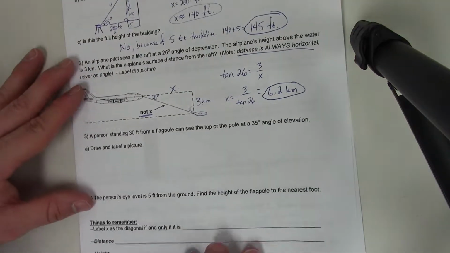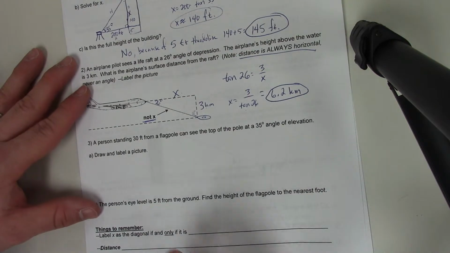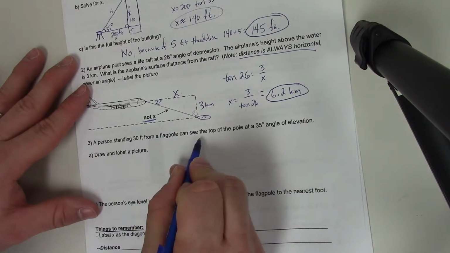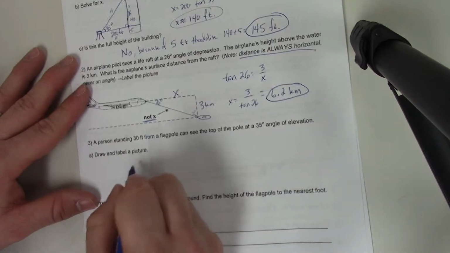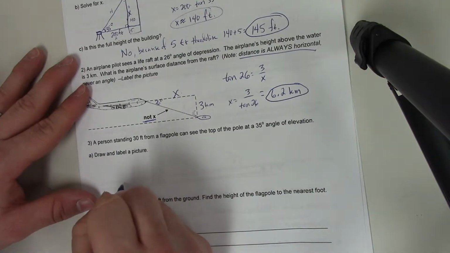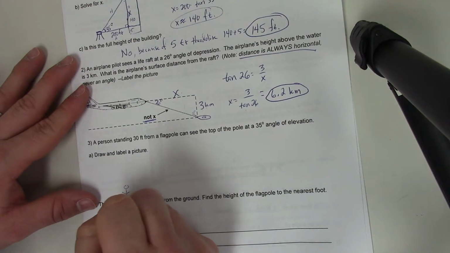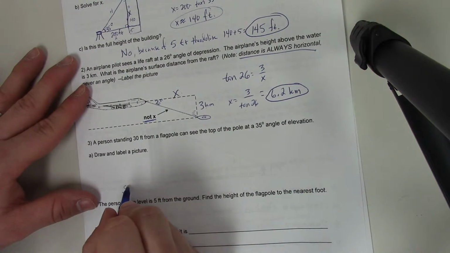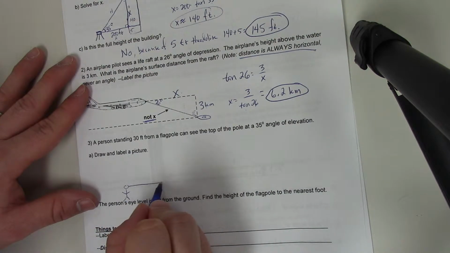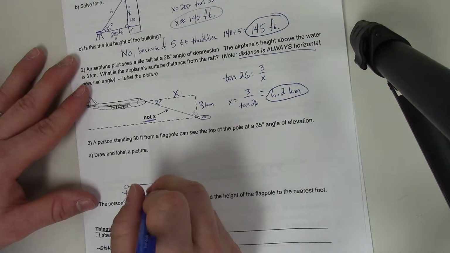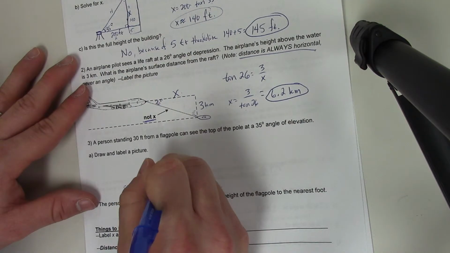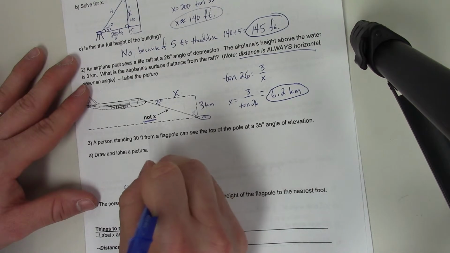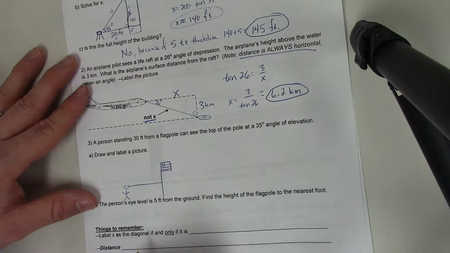This person standing 30 feet away from a flagpole can see the top of the pole at a 35-degree angle of elevation. So I've got my guy here. Again, don't judge me, I'm not an artist. He is seeing the flagpole. Good enough.